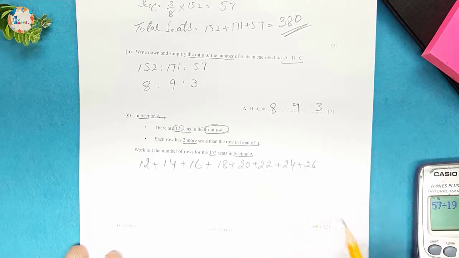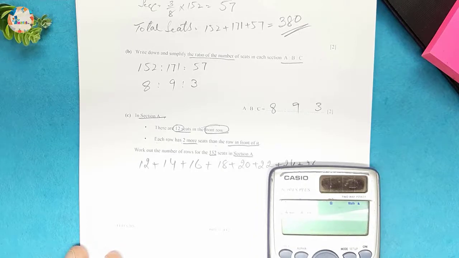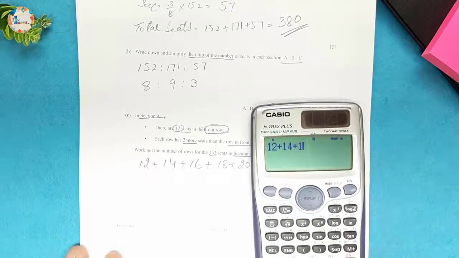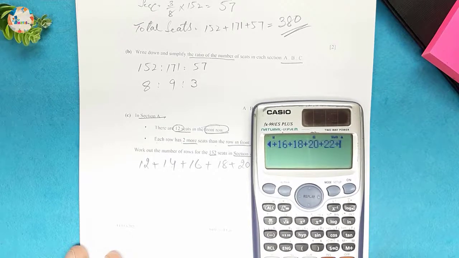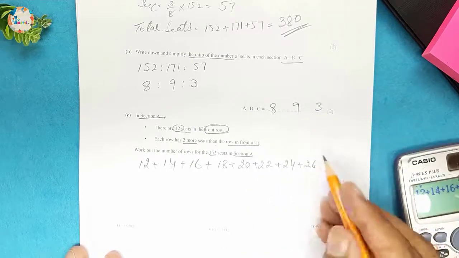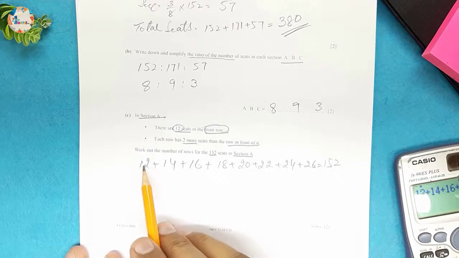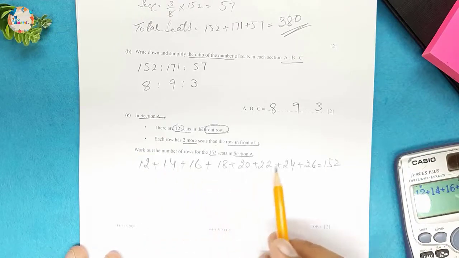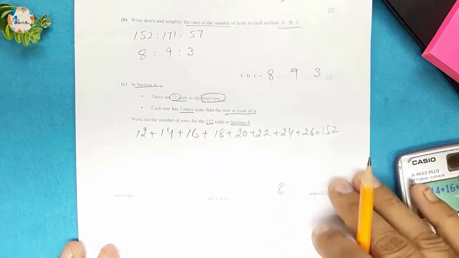And if we add all this, 12 plus 14 plus 16 plus 18 plus 20 plus 22 plus 24 plus 26, this adds up to 152. So how many rows? 1, 2, 3, 4, 5, 6, 7, 8 rows. So our answer will be 8 rows.